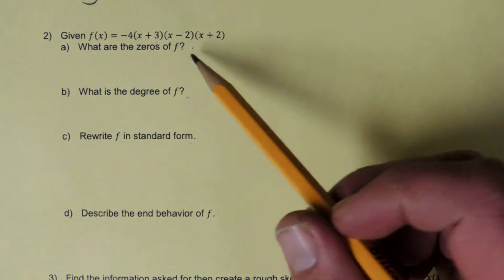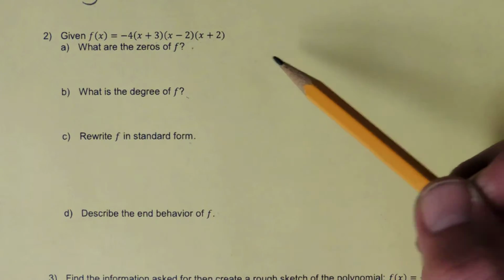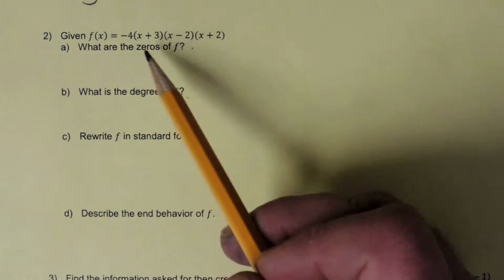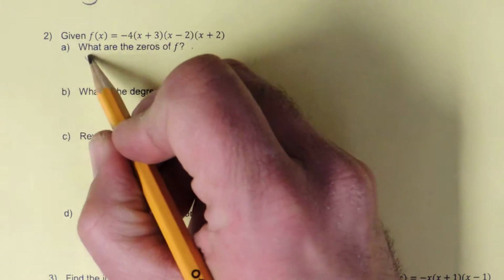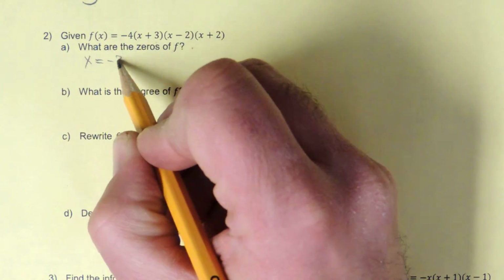We can now do the zeros. In question 1, we had the standard form. We didn't know the factors. We couldn't do the zeros, but now we can. Zeros are things that make f of x 0. So my first one is x equals -3.